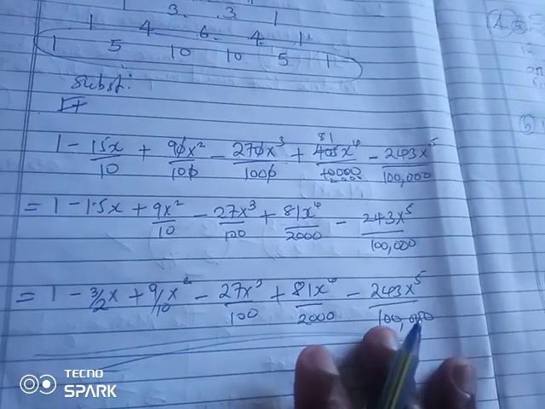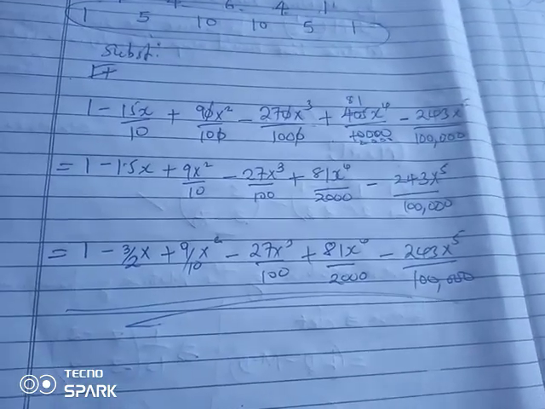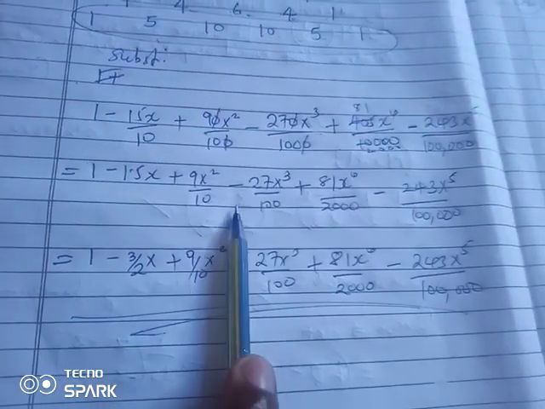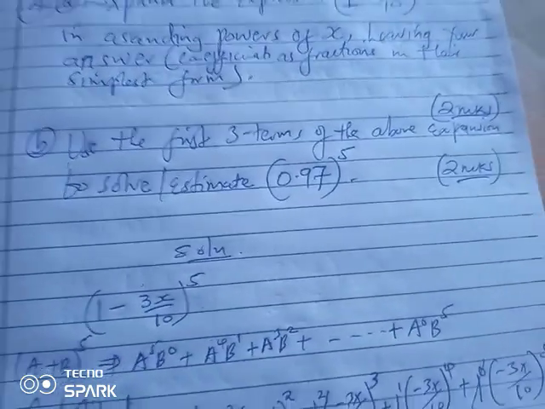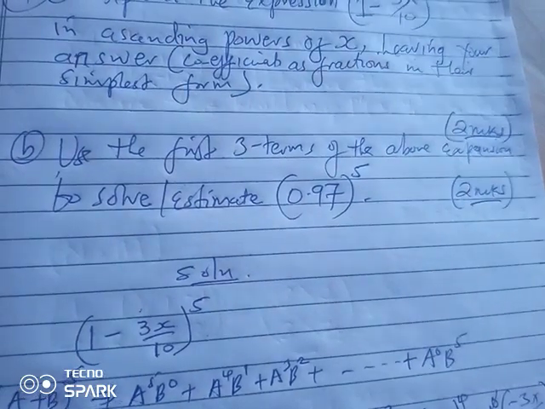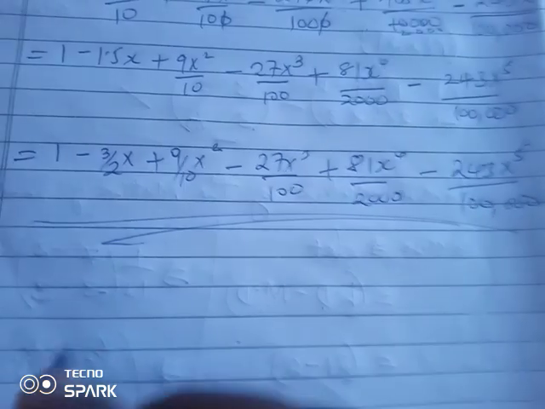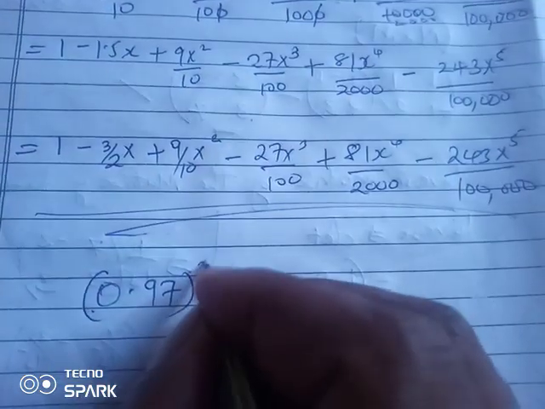So that shall become our expression. So we are being told later on to use the first three terms to solve another part of the question. Here it is. Use the first three terms of the above expansion to solve 0.97 power 5.